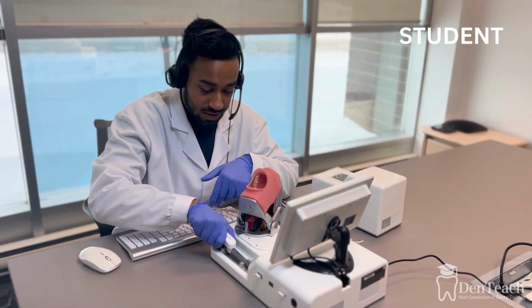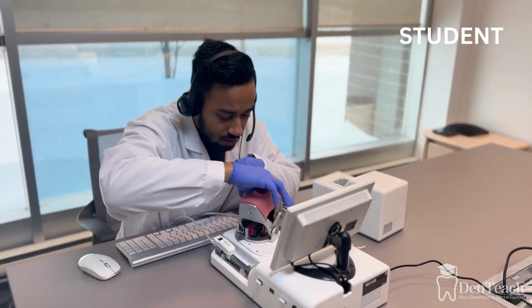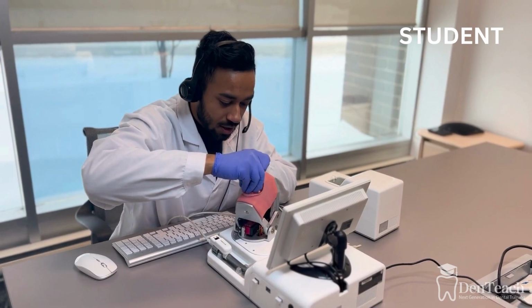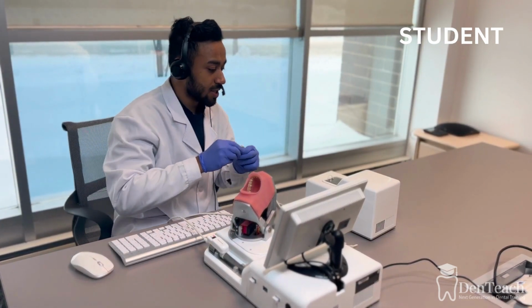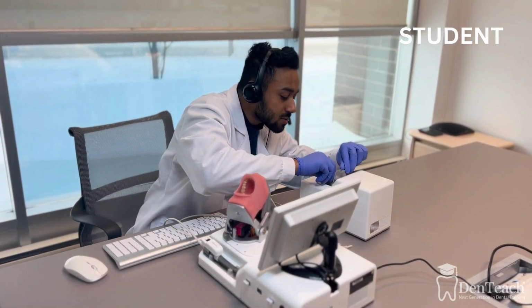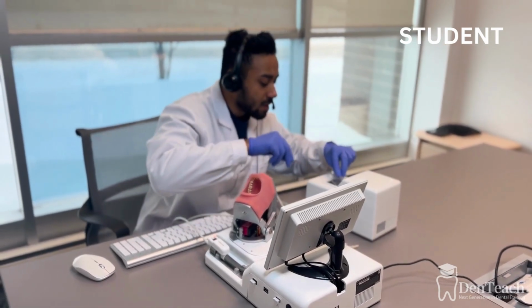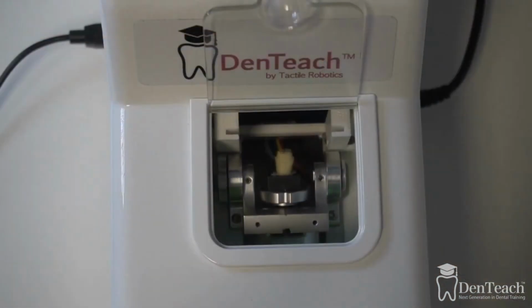Once the student has successfully completed their prep and feels that they have done a good job, students can now insert their tooth into our DT Prep scanner, which allows students to scan the surfaces of their tooth and take precise measurements within 20 microns.